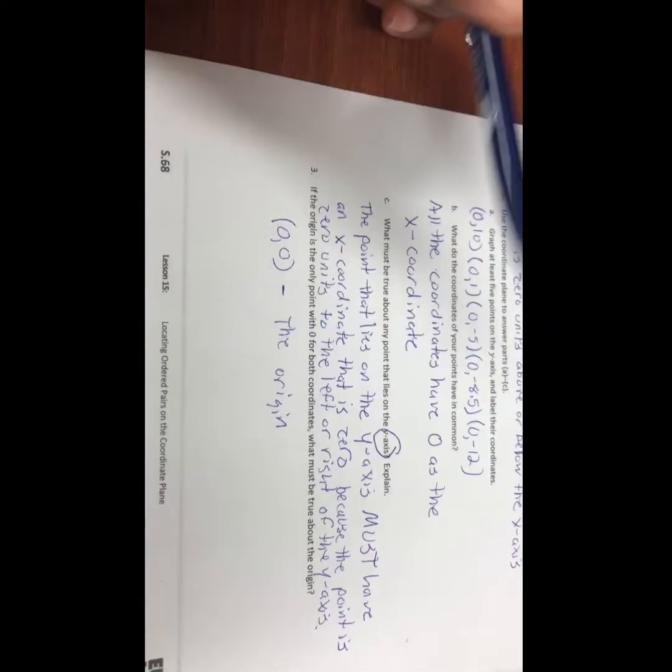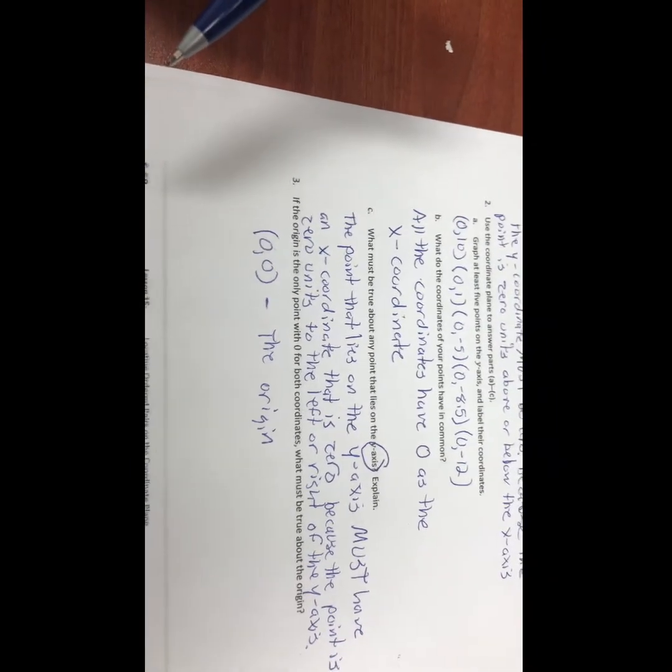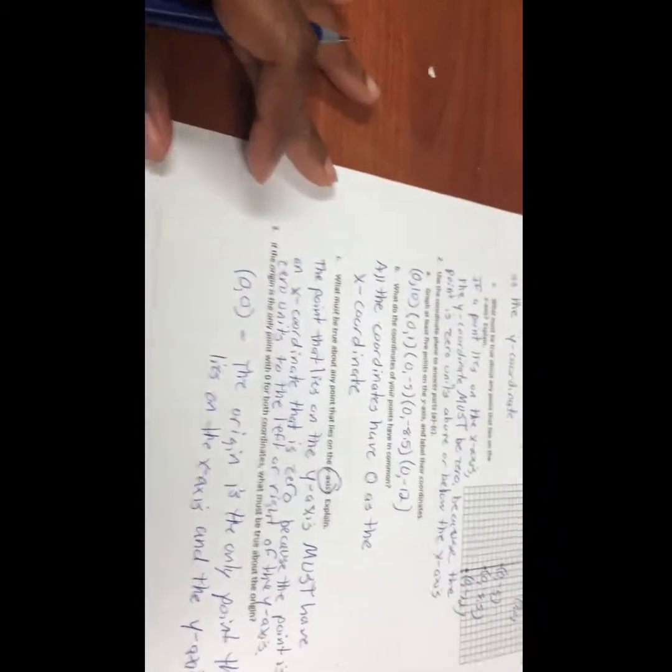The origin is the only point that lies both on the x-axis and the y-axis. So the origin is the only point that lies on the x-axis and the y-axis. Okay, so we have completed exercise 3.